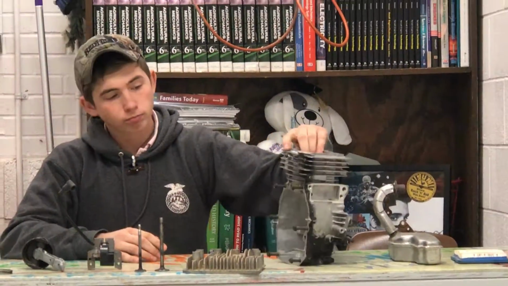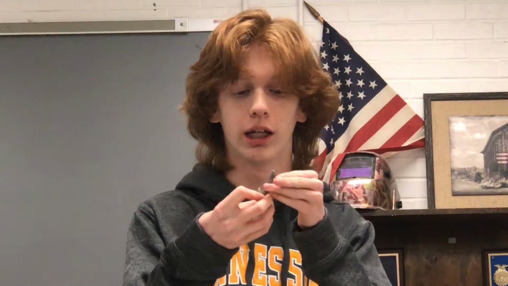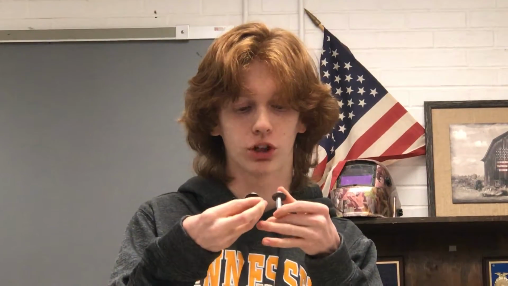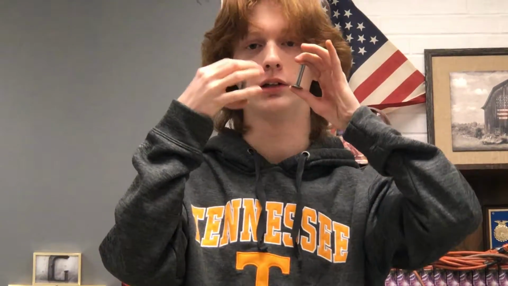These two little things right here are called tappets. See, they're little, they're cylindrical, and it's almost like the size of a quarter and the size of a nickel, respectively, at the bottom. These right here are the tappets.